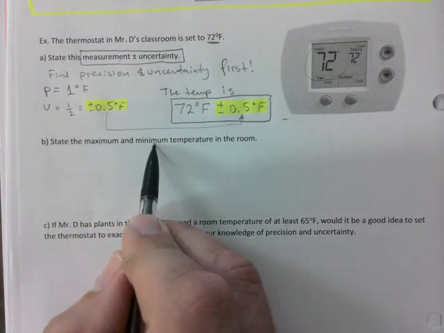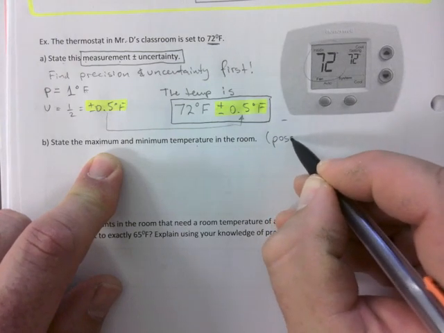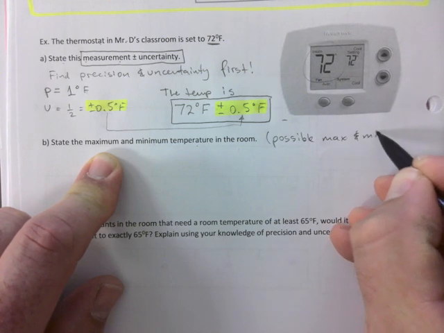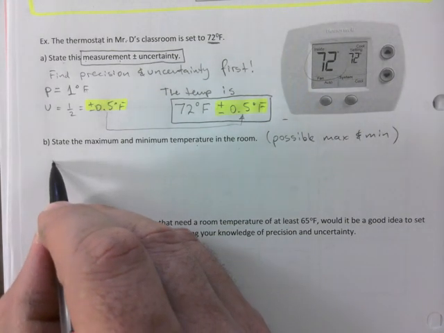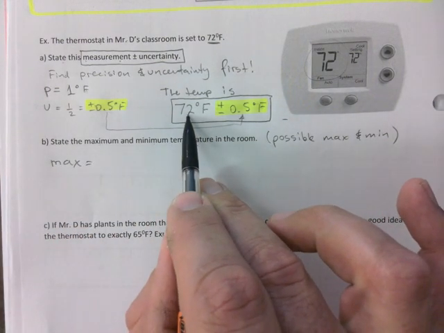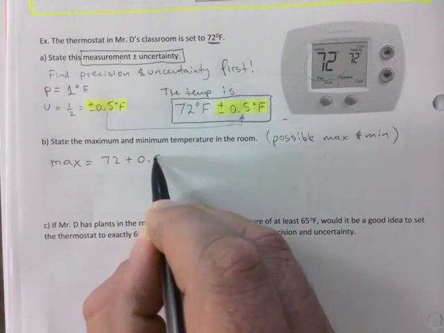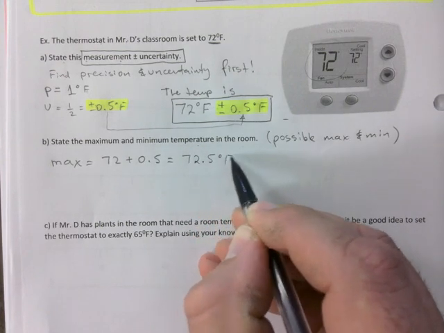State the maximum and minimum temperature in the room. I will say this: possible max and min. That's really what it's saying. What's the highest it could be? What's the lowest it could be? And it's actually not that bad. The maximum will be 72 plus the uncertainty, so 72.5 degrees Fahrenheit.